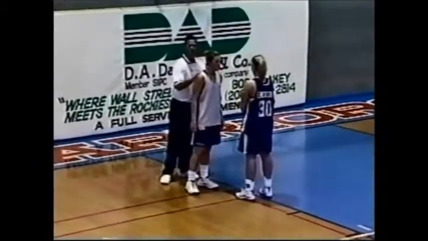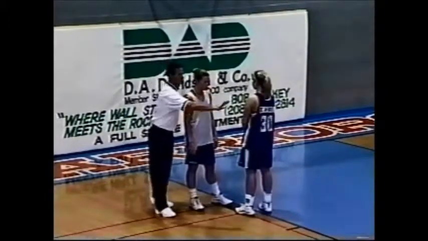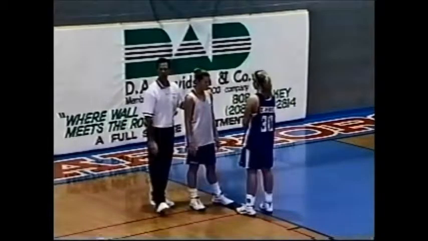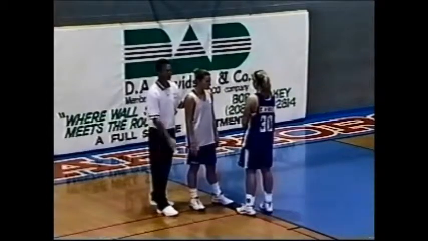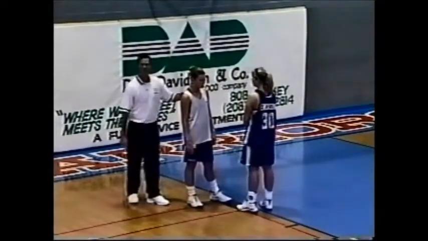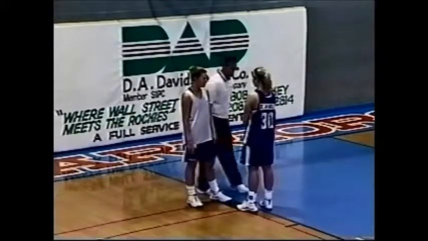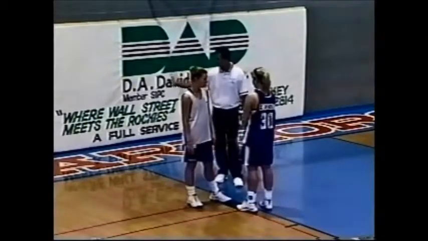Now, after we've walked and we've set the screen up and we're in this situation, the number 2 principle for the first cutter is wait. So walk, wait. Don't start to go off of the down screen or back screen or any screen you receive till you see a one-count jump stop. Once that happens, now you can come off of the screen. So walk, wait. Number 3 is watch. Watch your defender. Now, there's 4 cuts that we can make coming off of a down screen.